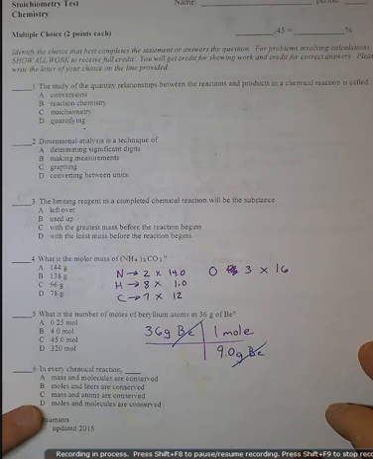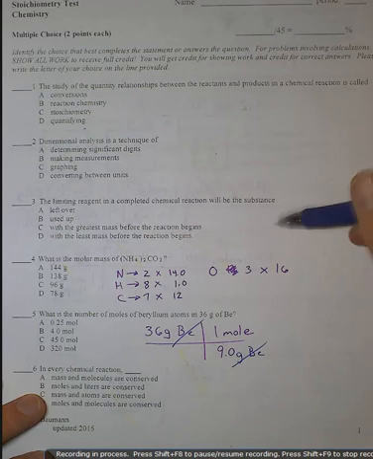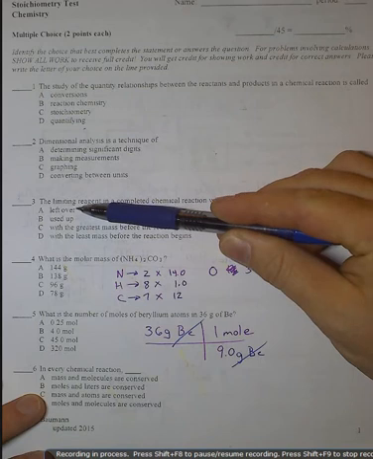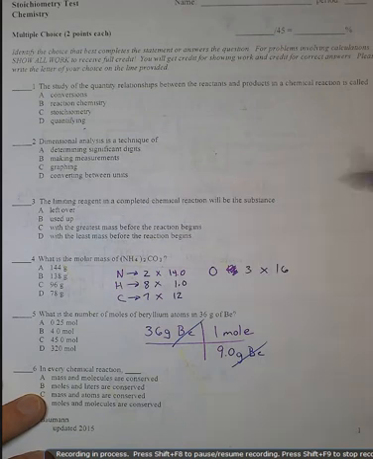Third one, limiting reagent. In a completed chemical reaction will be the substance that is one of these two. I'm narrowing it down, either leftover or used up. Limiting, think back to our sandwiches. It's the one that we run out of first.